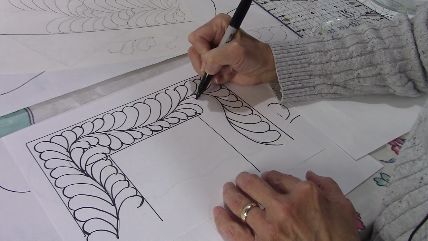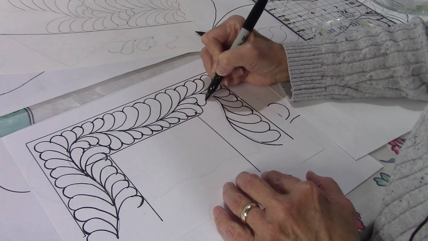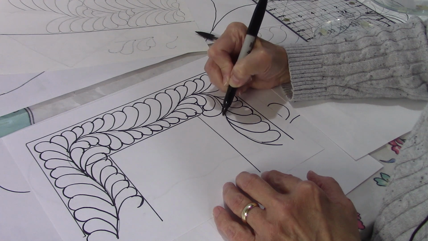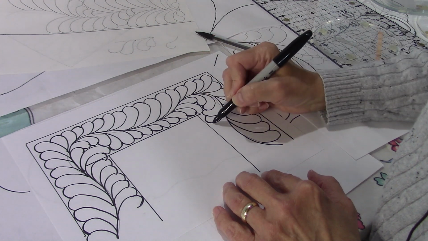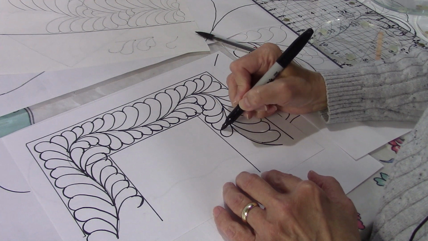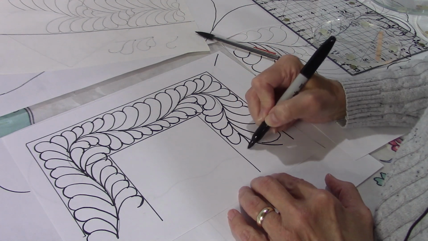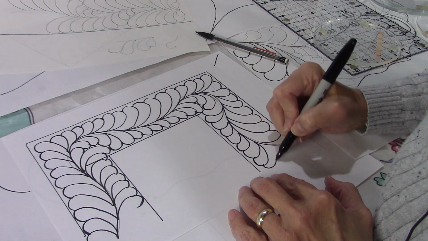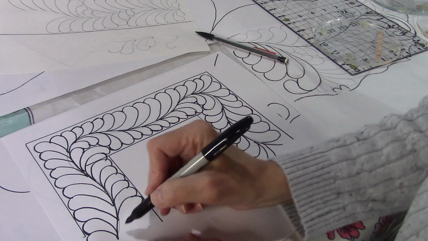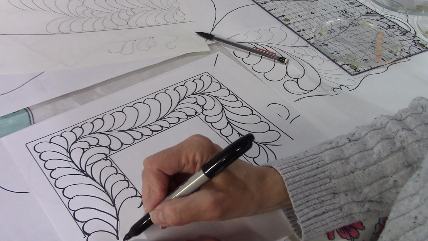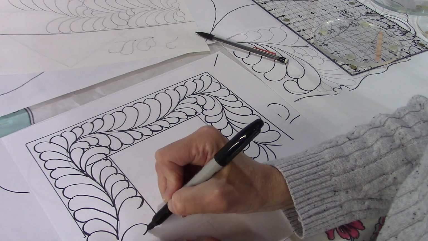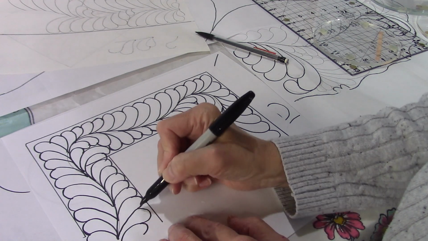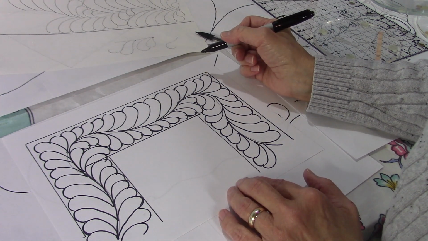Make another feather that lays down and just keep on going. And then again, as I'm coming up, I'd have a feather here, and then just quilt, touch that tip right there, and then that feather is done.